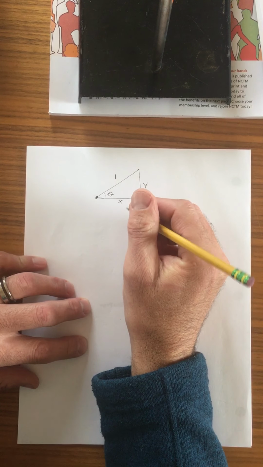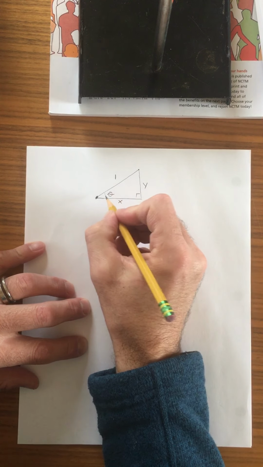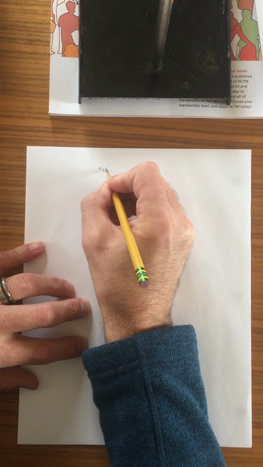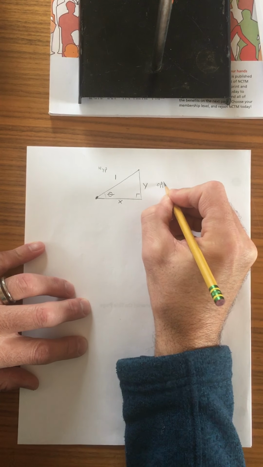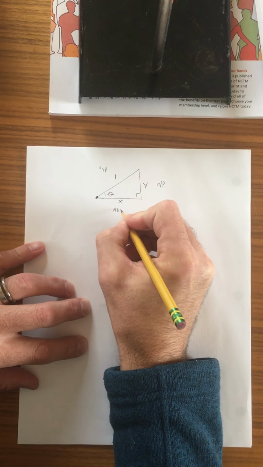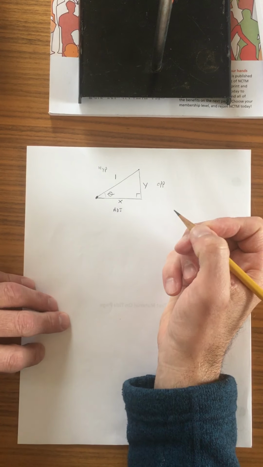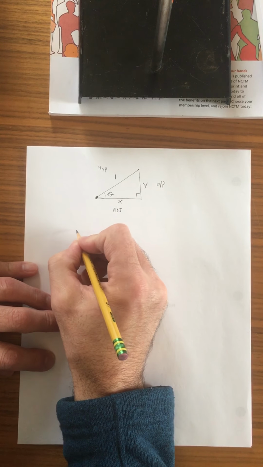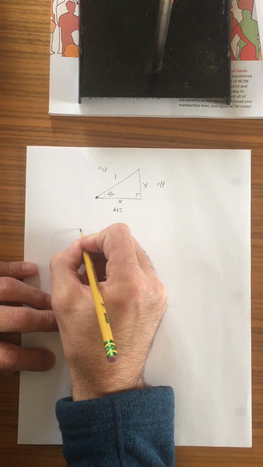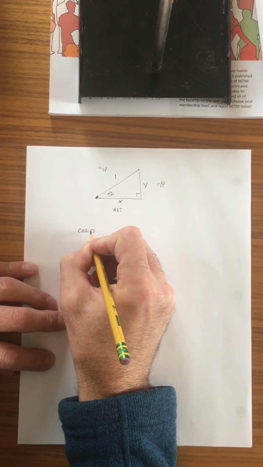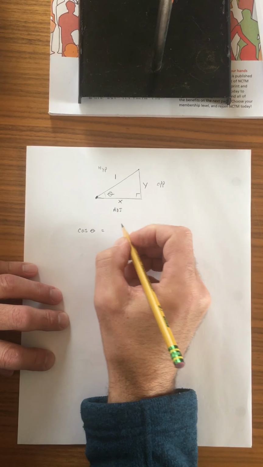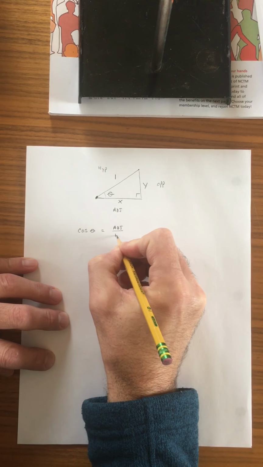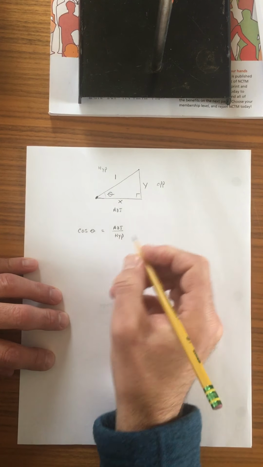Now, we also know for sine, cosine, and tangent that if this is our angle, then this is the hypotenuse, this is the opposite side, and this is the adjacent side. So here's what we know. We know that the cosine of an angle is equal to the adjacent side over the hypotenuse.